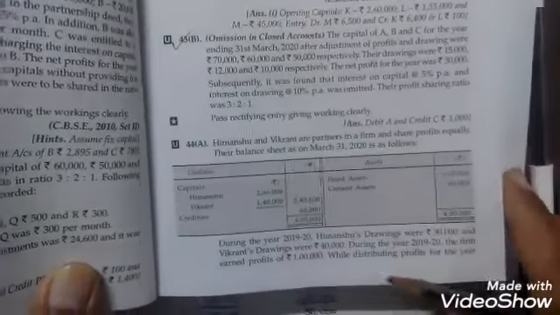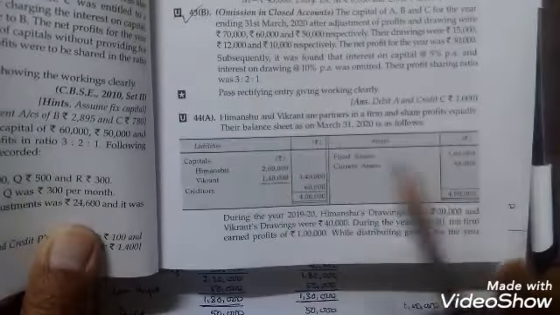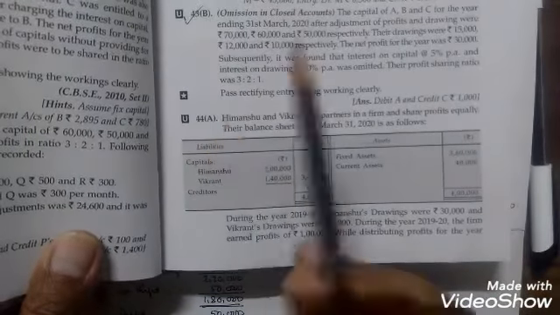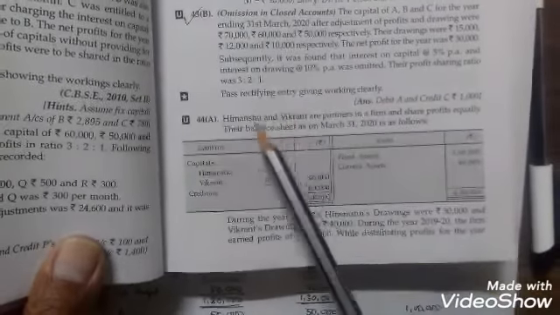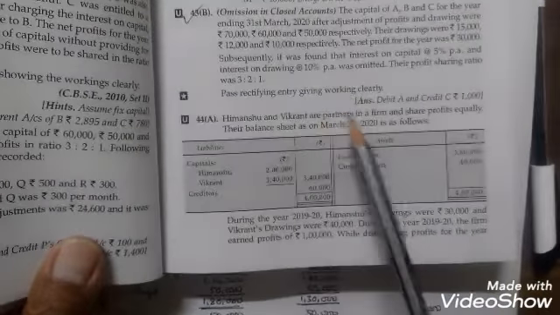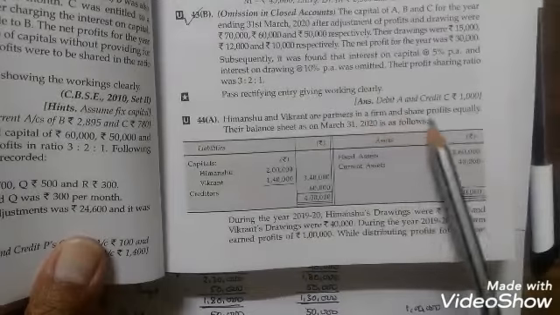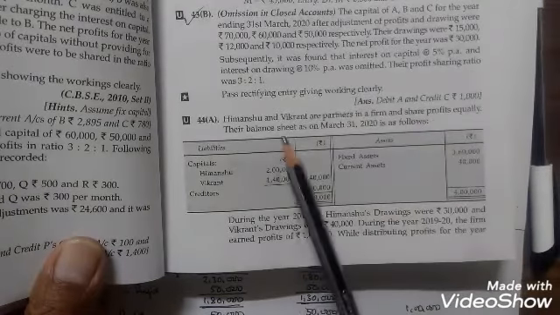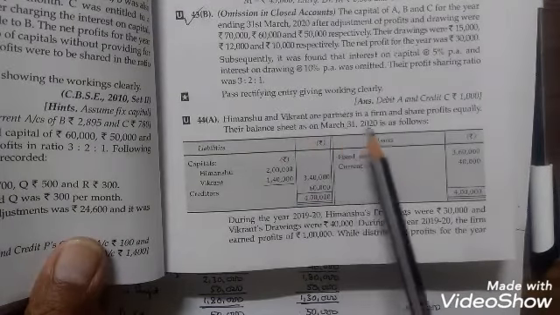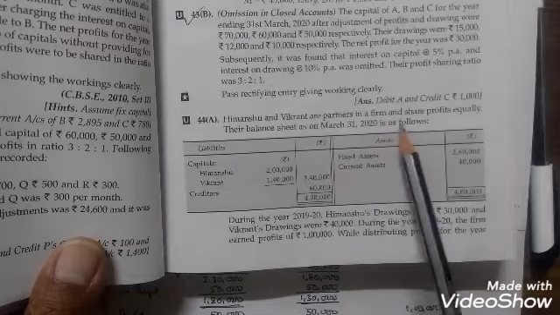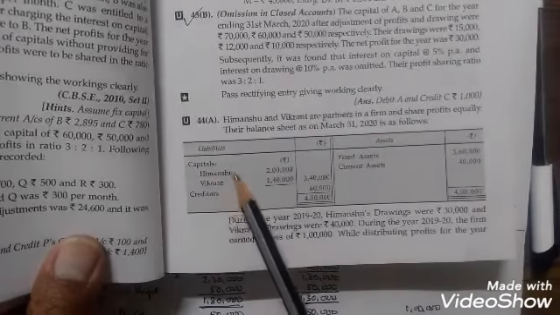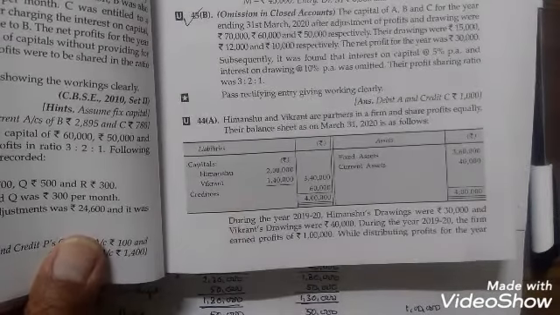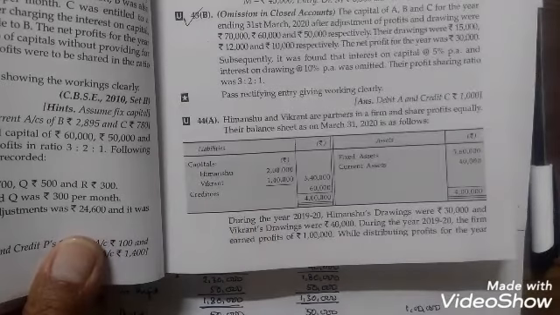The question says, page number is same, 1.113. Himanshu and Vikrant are partners in a firm and share profits equally. Their balance sheet as on March 31, 2020 is as follows. Capital: Himanshu, Vikrant. Now these capitals which are shown in the balance sheet are capital at the end.